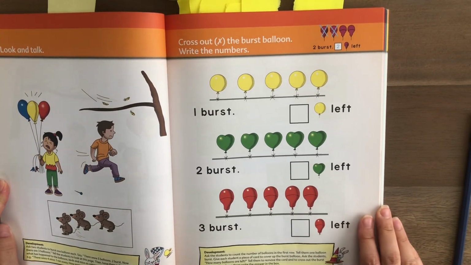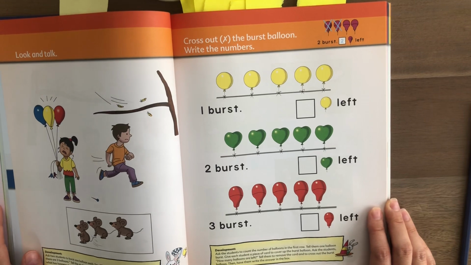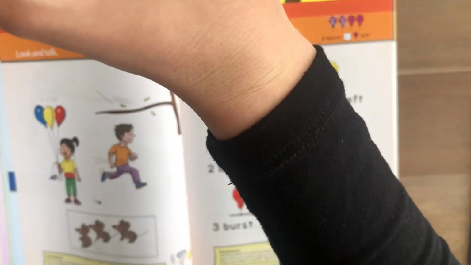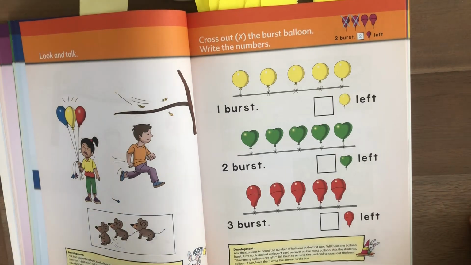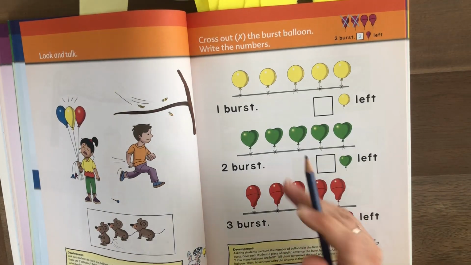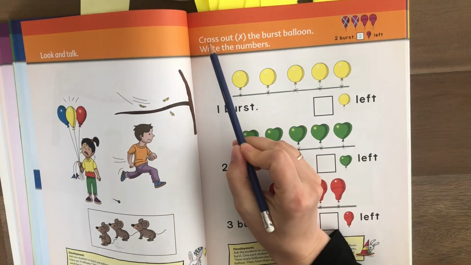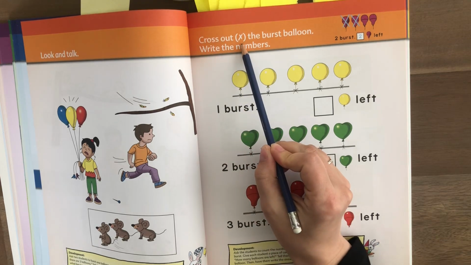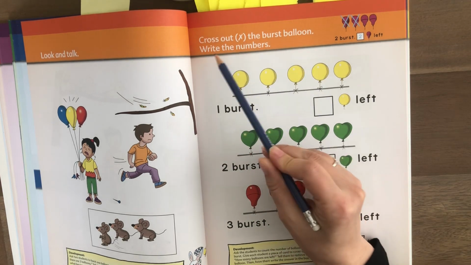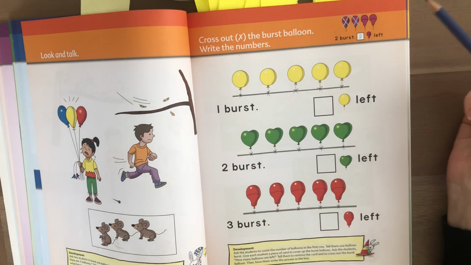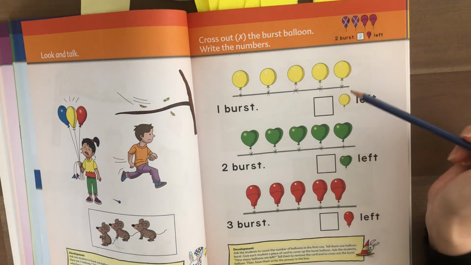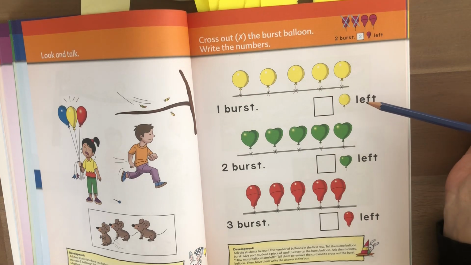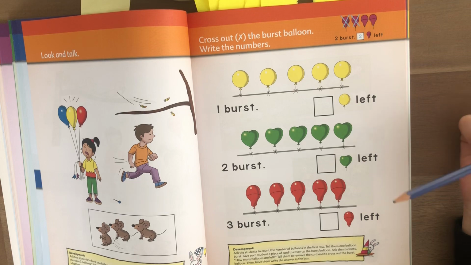All right, let's try doing this activity now, kind of on our own. Here, I'm just gonna fix my video. Looks like it was about to fall. Okay, let's read our instructions on page 67. It says, cross out, put an X on the burst balloon, write the numbers. So what we need to do is we need to cross out some balloons and then we're going to see how many are left. I'm going to do this whole page with you today.